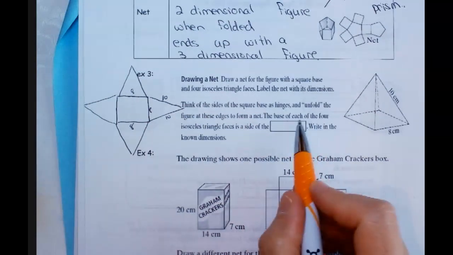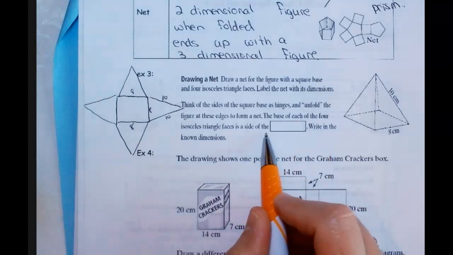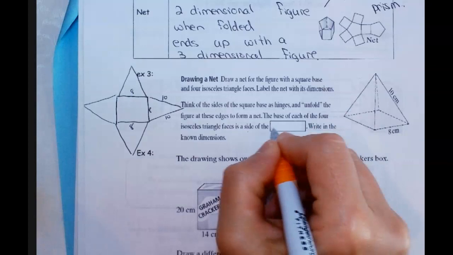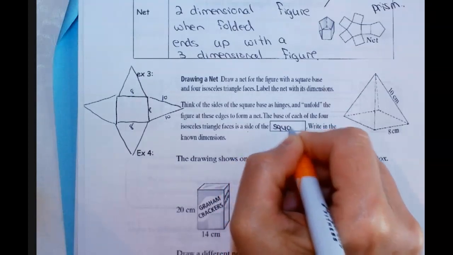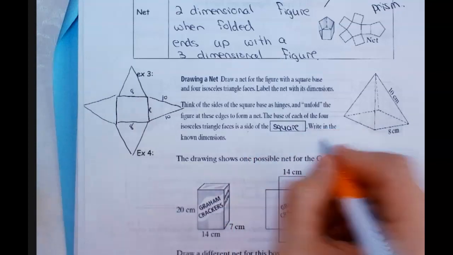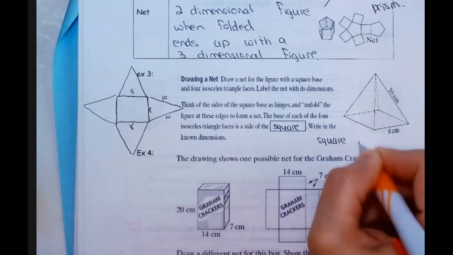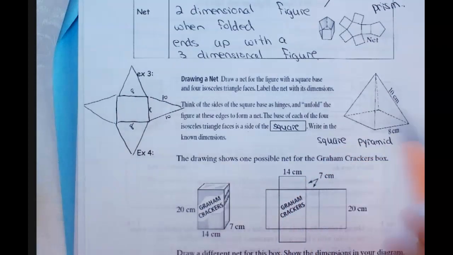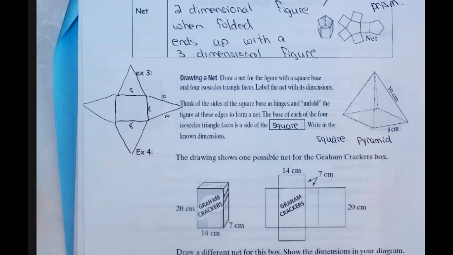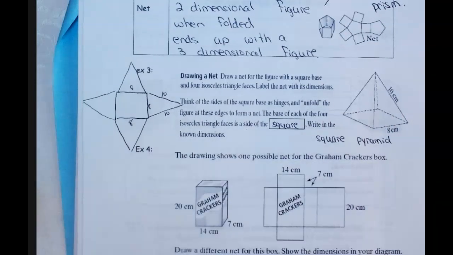The base of each of the 4 isosceles faces is the side of the square, which is your base. And again, just to help us name, this would be called a square pyramid. Again, it's called a pyramid because the majority of the sides are triangles. It's a square pyramid because the shape of the base is a square.